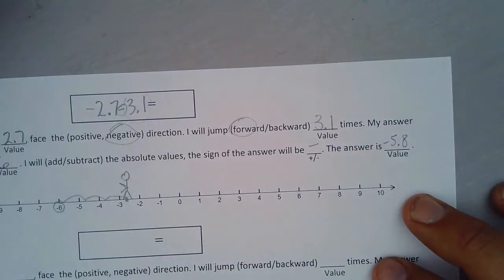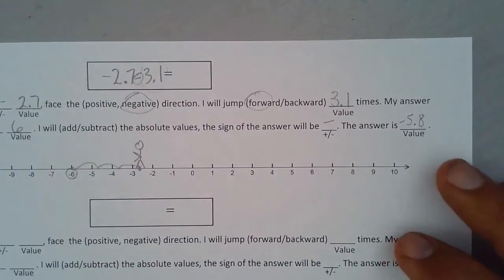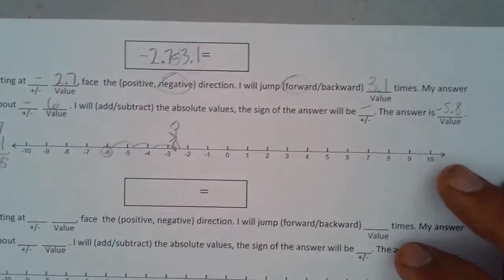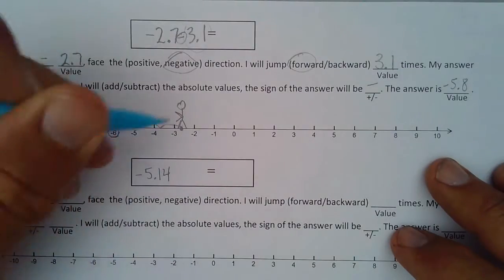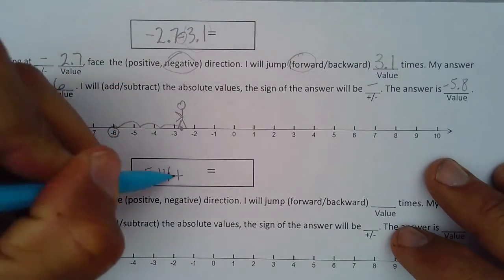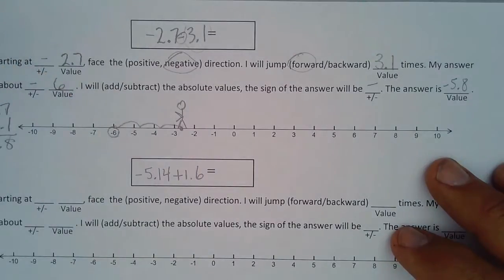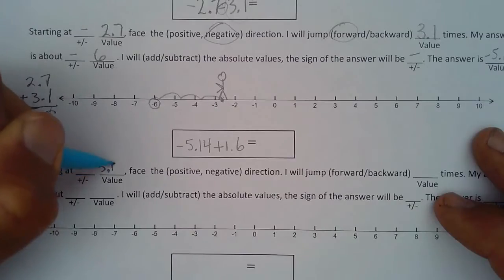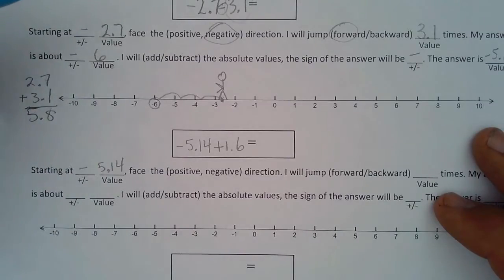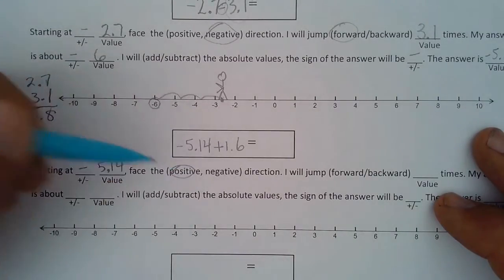And it's going to be negative 5.8. Okay. Next, we have negative 5.14 plus 1.6. I'm going to start at negative 5.14. I will face the positive direction.